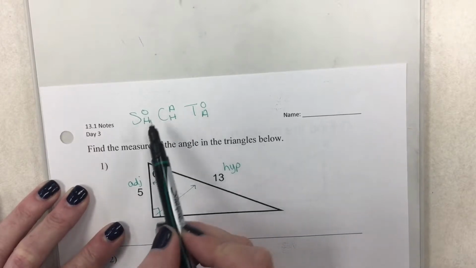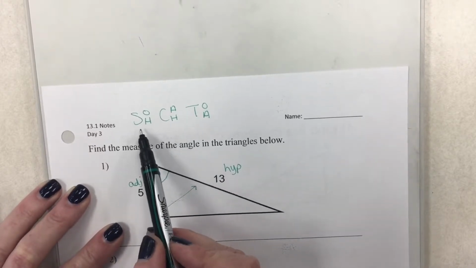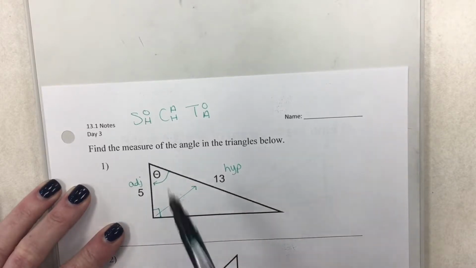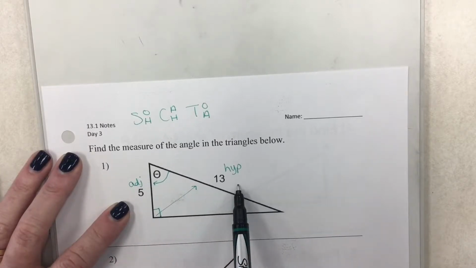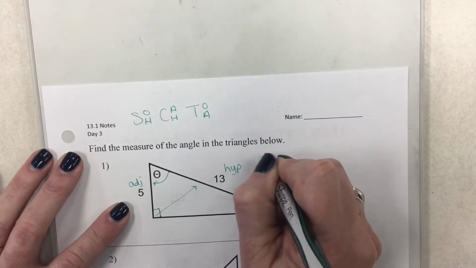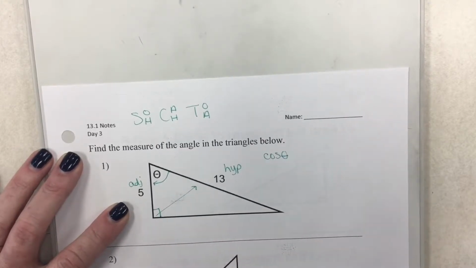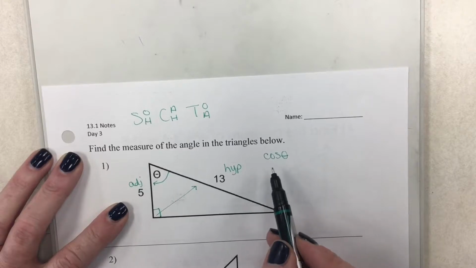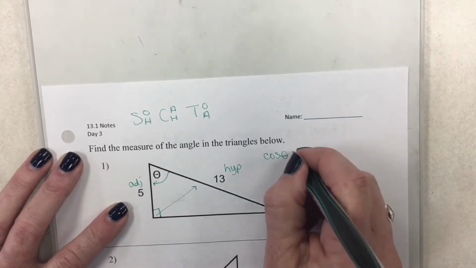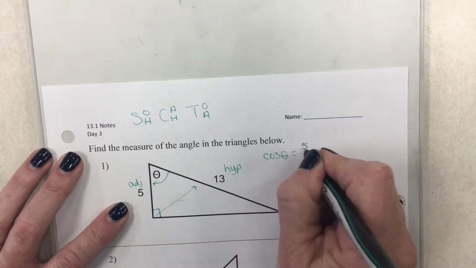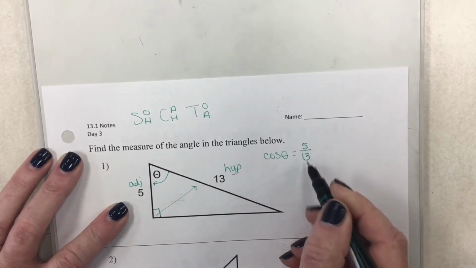And according to SOHCAHTOA, sine, cosine, tangent, which relates adjacent and hypotenuse? Cosine. Okay, so just for your note purposes, you're going to write cosine of theta. After every trig function there always needs to be an angle measurement, because it's cosine, sine, or tangent of some angle. Okay, so cosine of theta is adjacent over hypotenuse. We write it adjacent over hypotenuse, filling in the numbers appropriately.